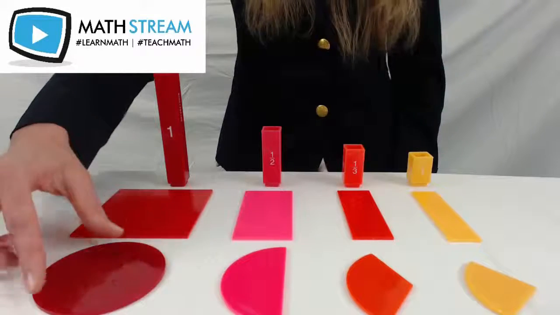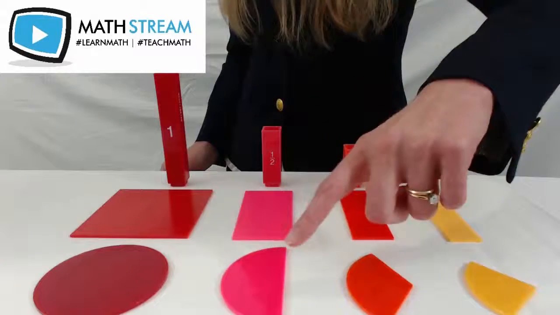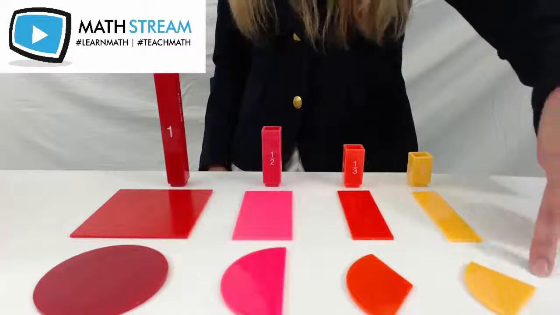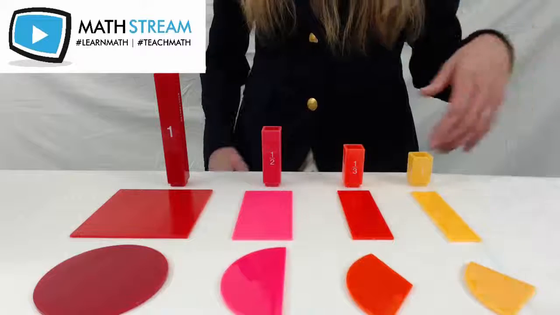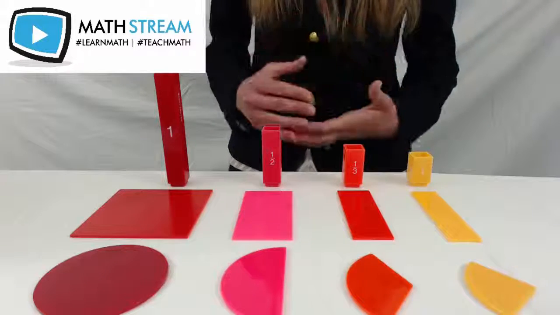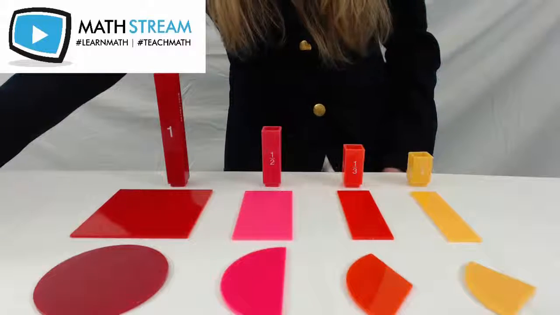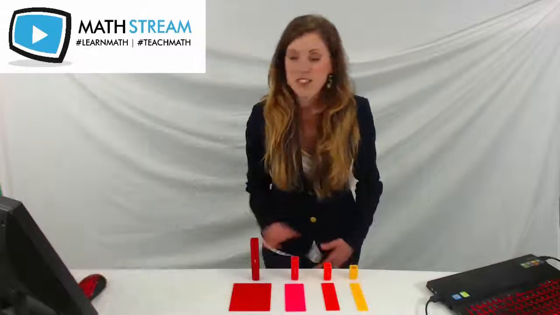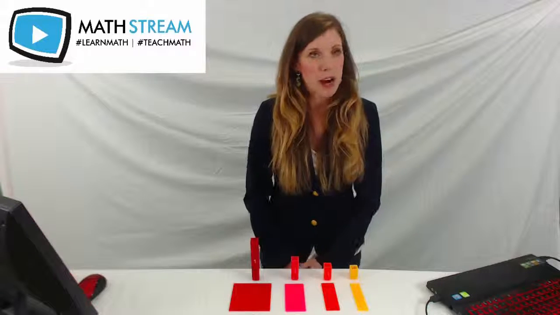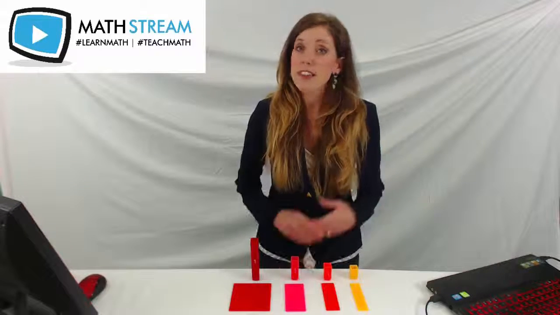This is a whole circle, a half circle, a third of a circle, and a quarter of a circle. So very familiar probably to anyone who's studied fractions before. We like the idea of pies and pizzas. It seems like there's always an abundance of word problems about pies and pizzas when we talk about fractions. And that's not a bad thing.